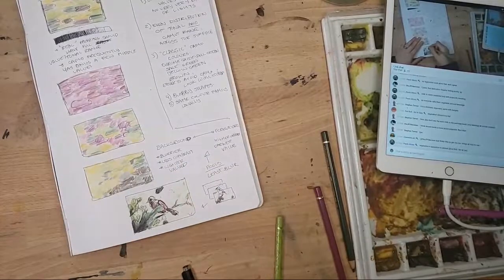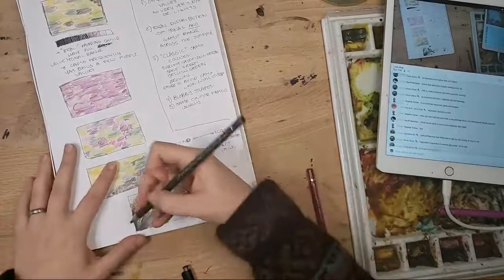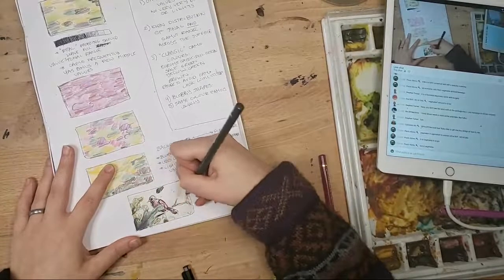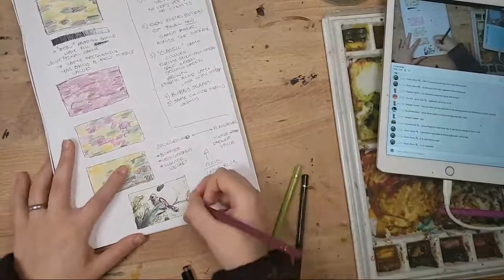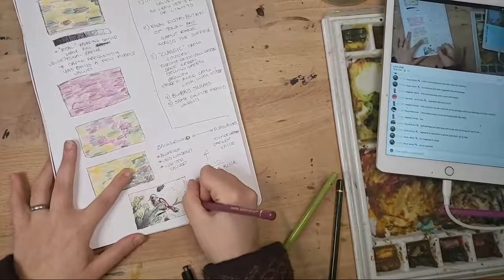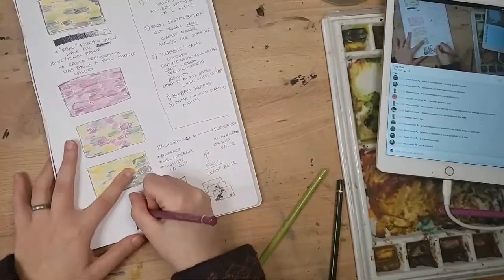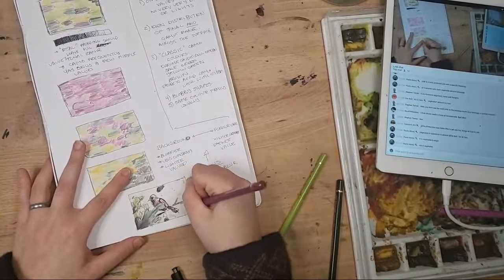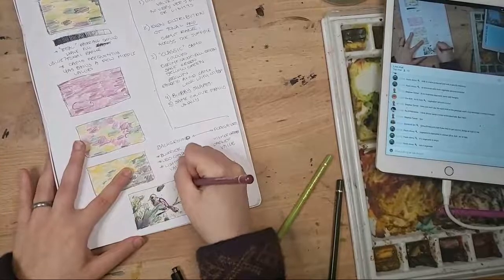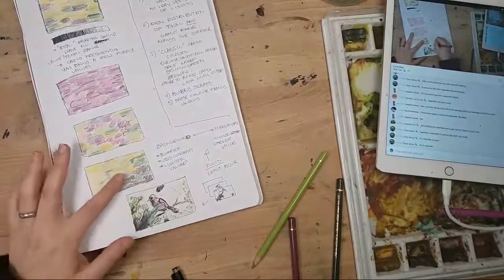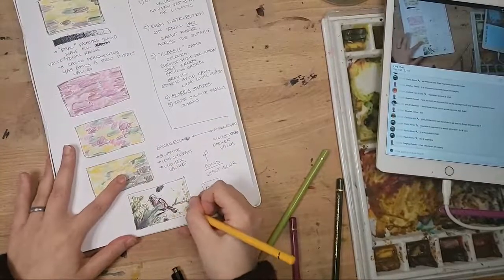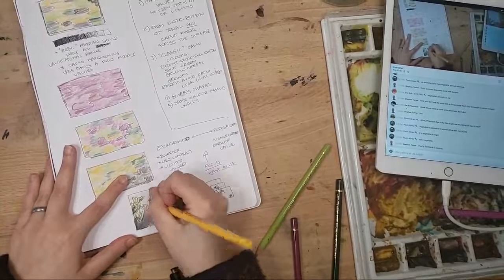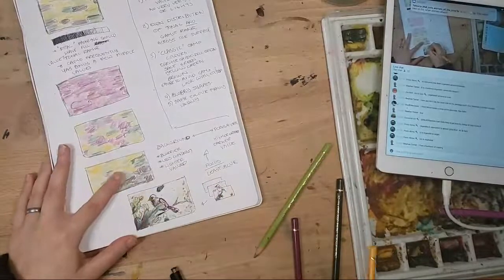So then you can have this thing and maybe a few other little colors just to vary things.